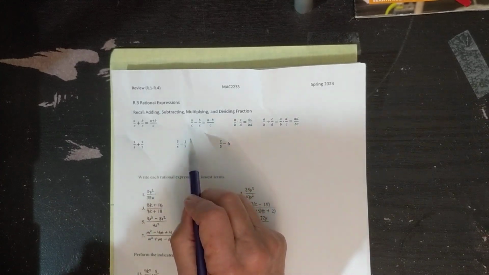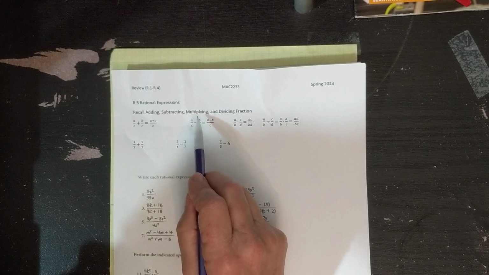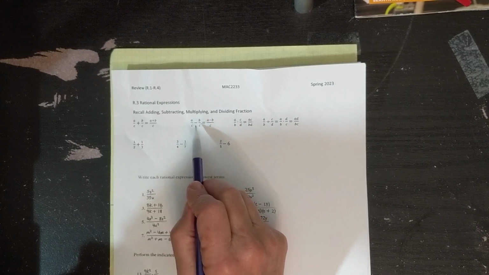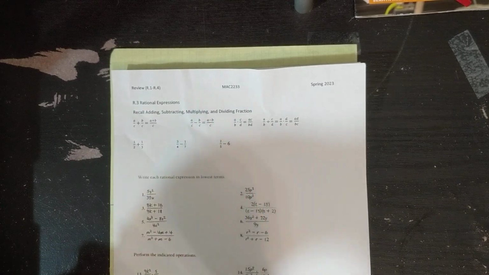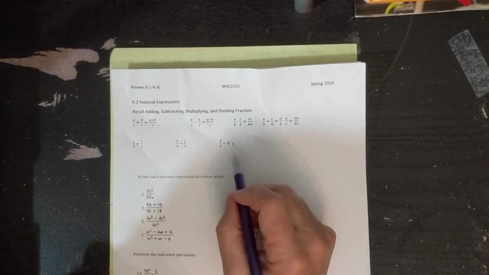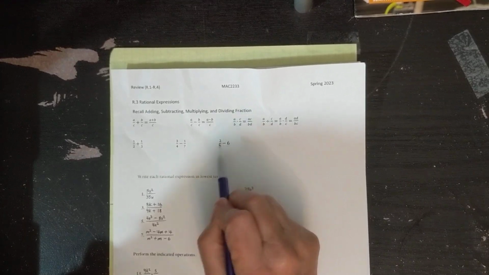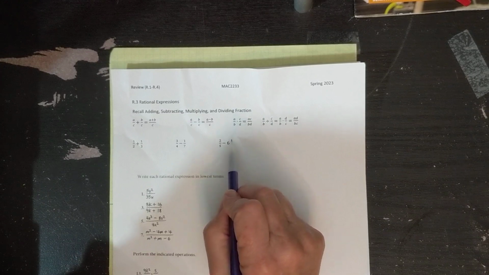Similarly, to subtract two fractions, they have to have the same denominator. So I have a over c minus b over c. I can subtract those, but I will subtract the numerators and keep the same denominator. If you're multiplying fractions, they don't have to have common anything. You just simply multiply the numerators and the denominators. This is a times c over b times c.